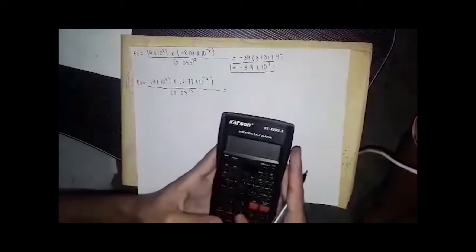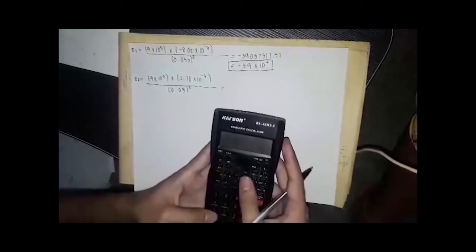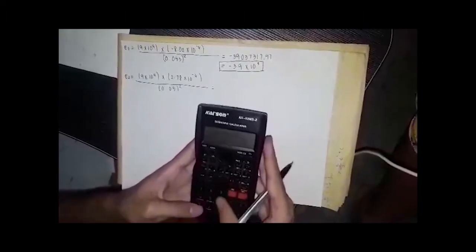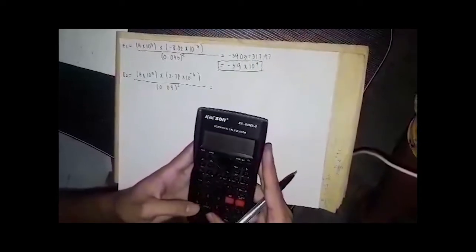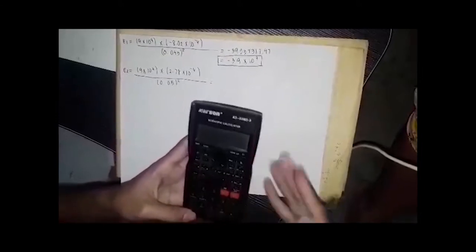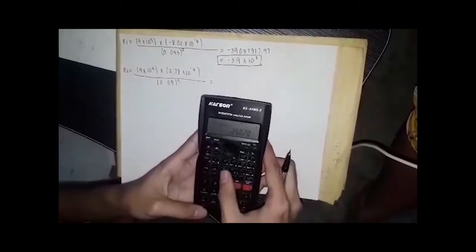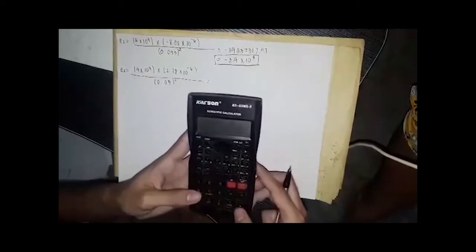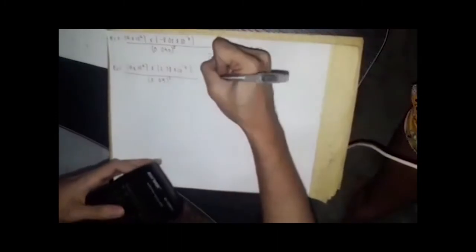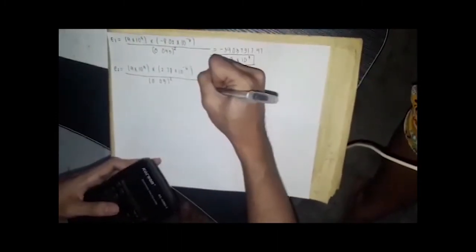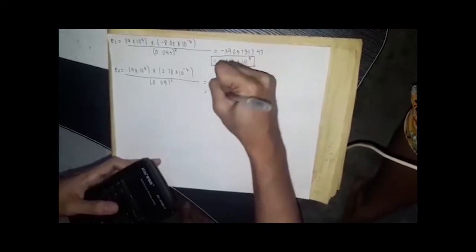times 10 raised to 7. Also, to get the electric field of E sub 2, we will use the formula again. E equals 9 times 10 raised to 9 times 2.78 times 10 raised to negative 6 over 0.05 squared, which is equal to 10,008,000 Newton per Coulomb. In scientific notation it is 1.0 times 10 raised to 7.